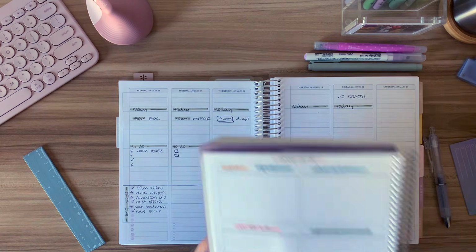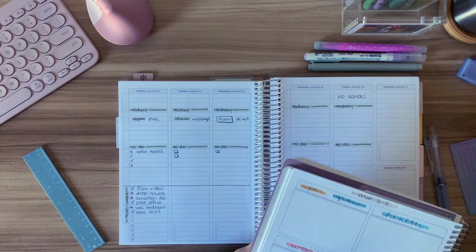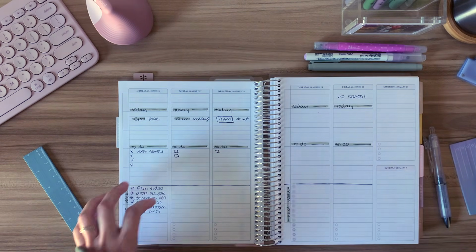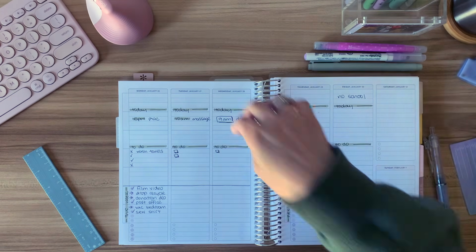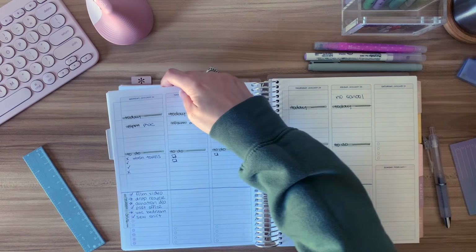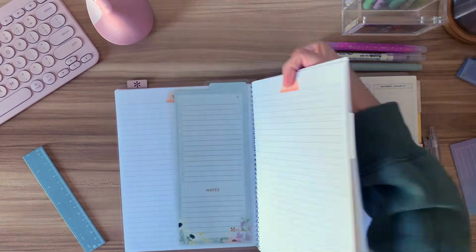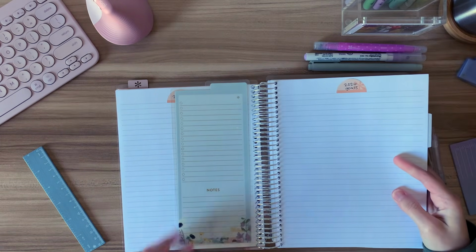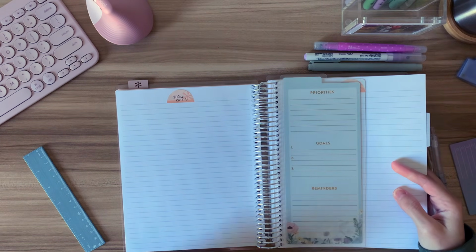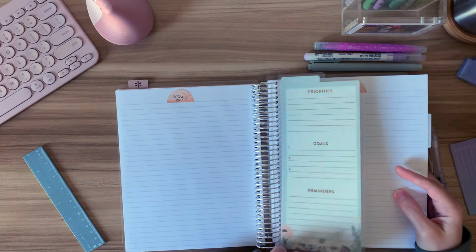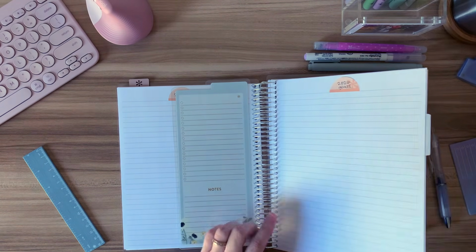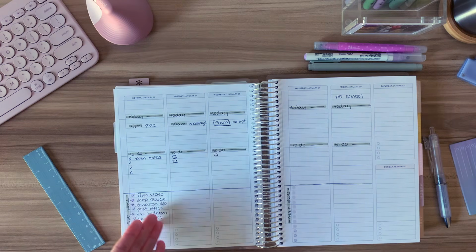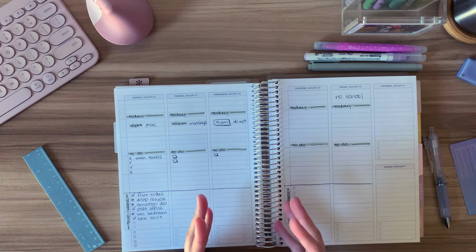But what's been happening is I haven't had a space to list it, and I don't like using the snap-in dashboard. I don't think I can show it to you. Oh, I can, because it's on a blank page that I haven't filled out my goals in here yet. A dashboard like this would ideally kind of work. See how it has a whole list space for doing something like this.